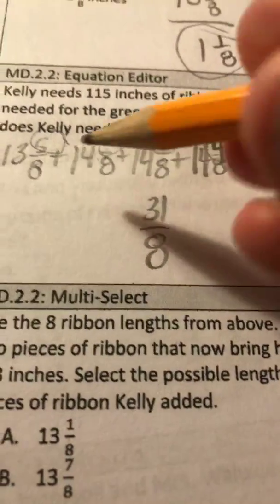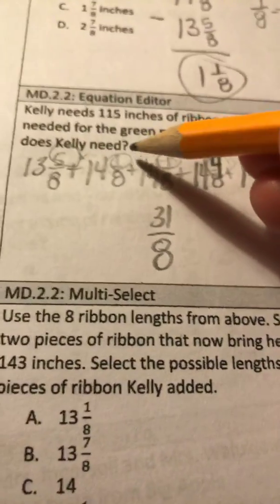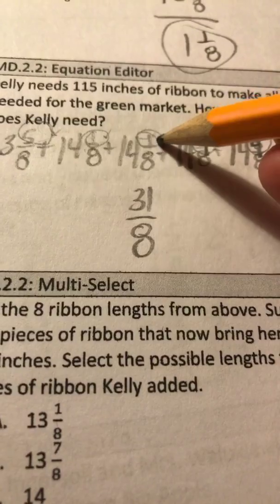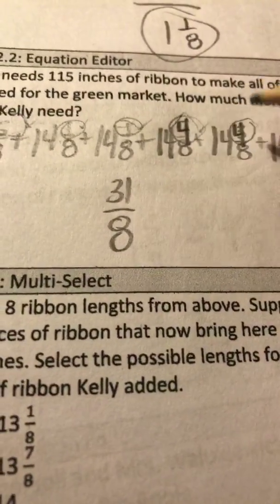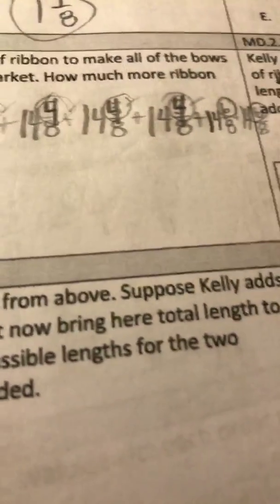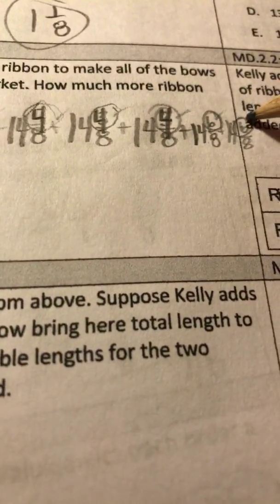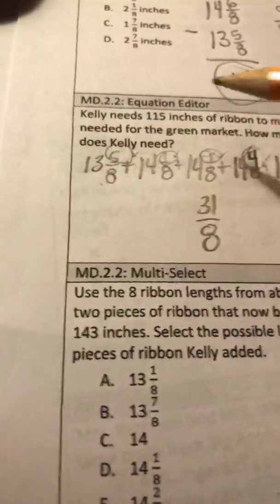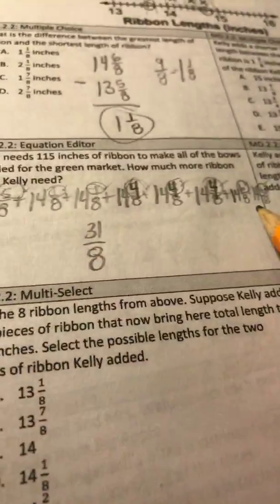And again, you go through and double check it. 5, 6, 7, 11, 15, 19, 25, 25 plus 6 is 31, 31/8, and then you would add up all these whole numbers. I can't add these like this.